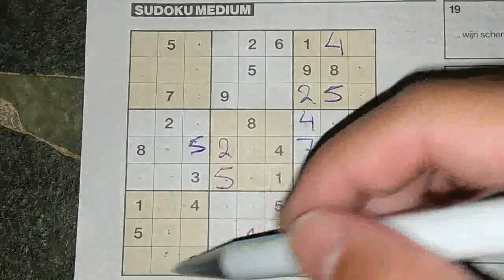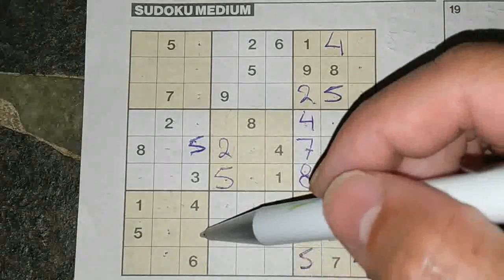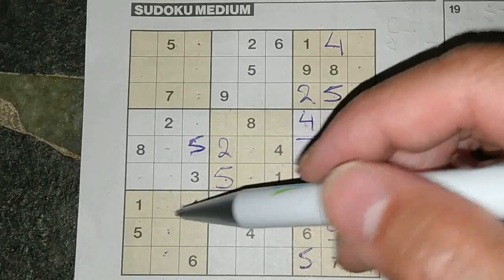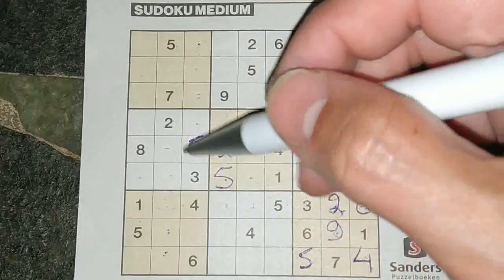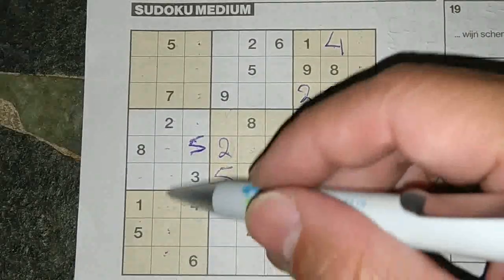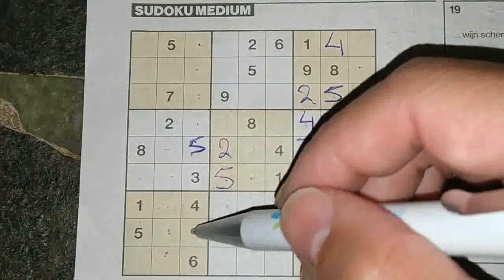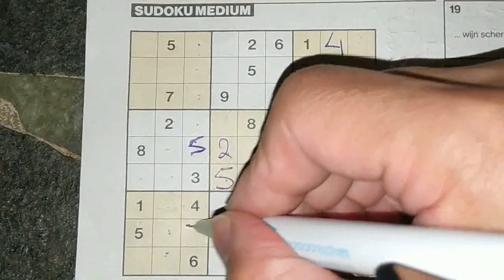One of the missing numbers in this big square is a 7. I see here a 7. No 7s here in these 3 boxes. I see a 7 there. No 7 there. The only box left is here for the 7.